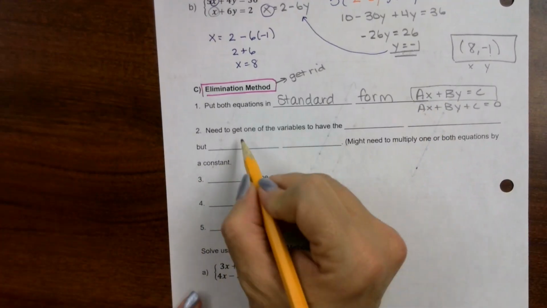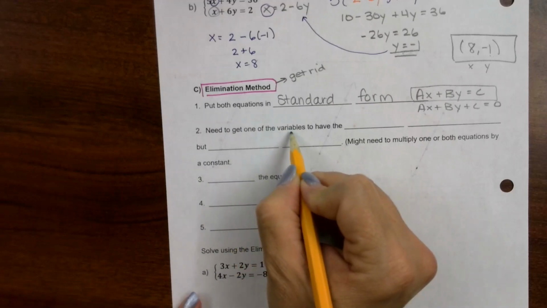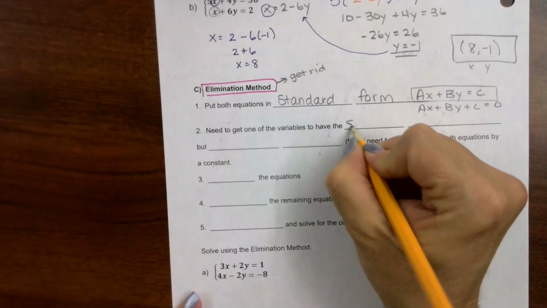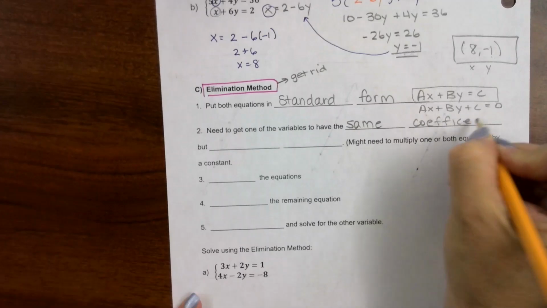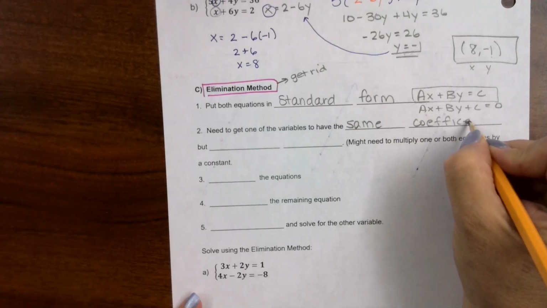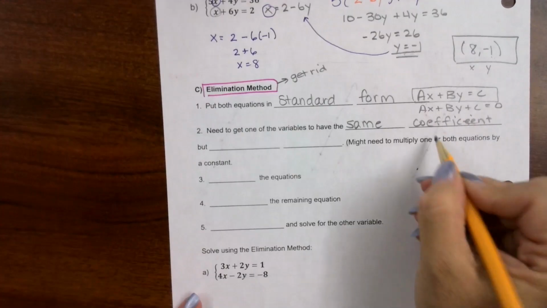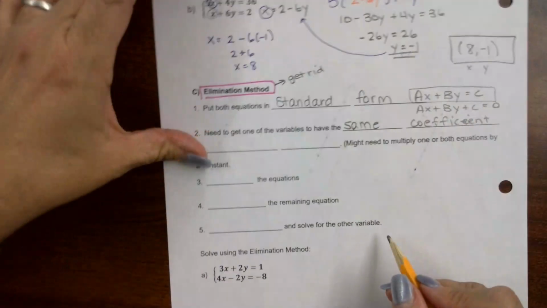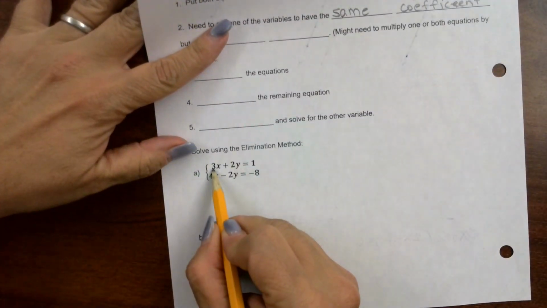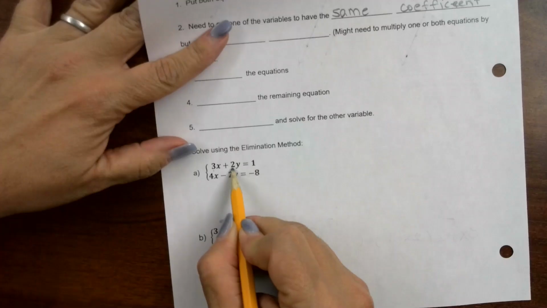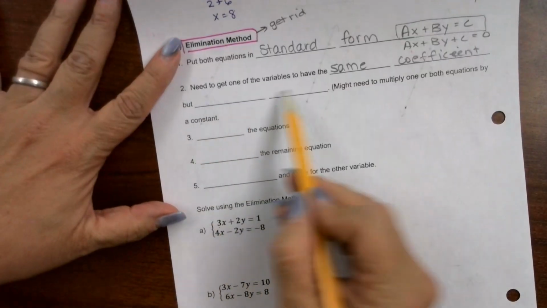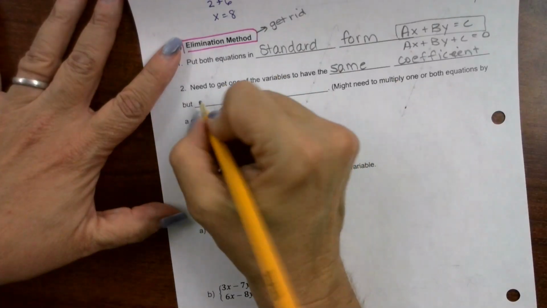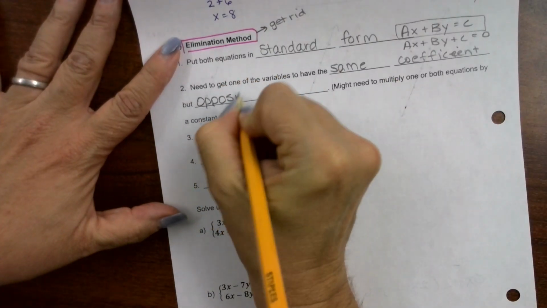The next thing is you need to get one of the variables, just one of them, to have the same coefficient. Sorry, I spelled that wrong. The coefficient is the number that's before the variables. So here my coefficient's 3. Here my coefficient's 2. Here my coefficient's 4. Here my coefficient's -2. Okay? So you need to get one variable with the same coefficient, but opposite sign.